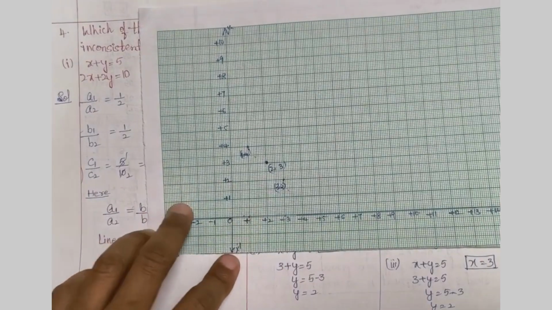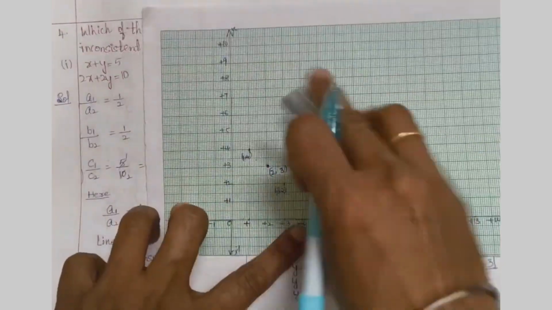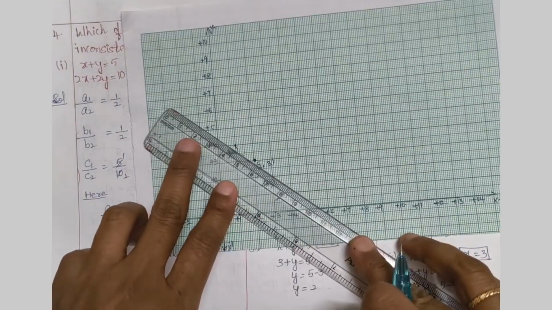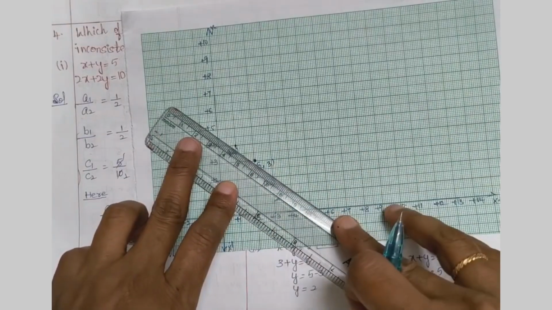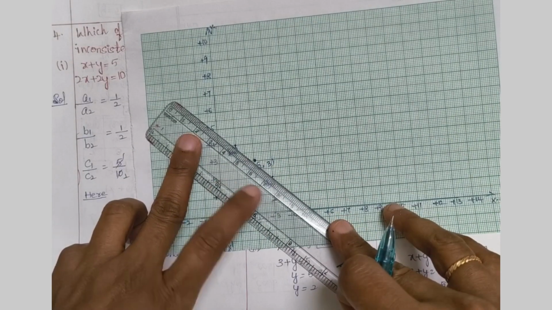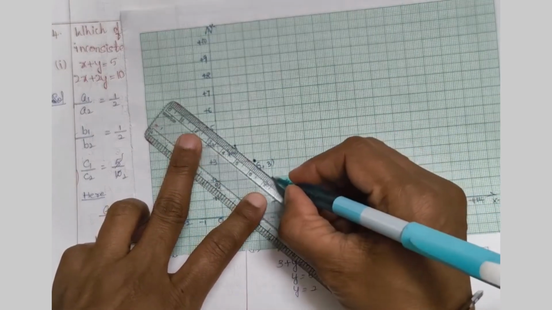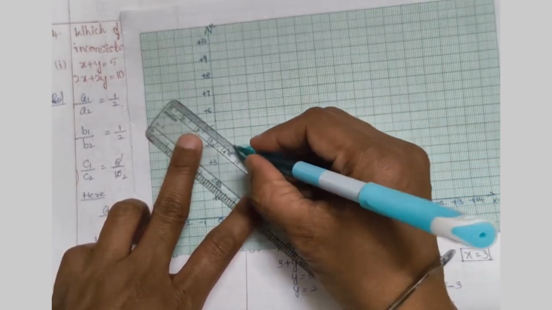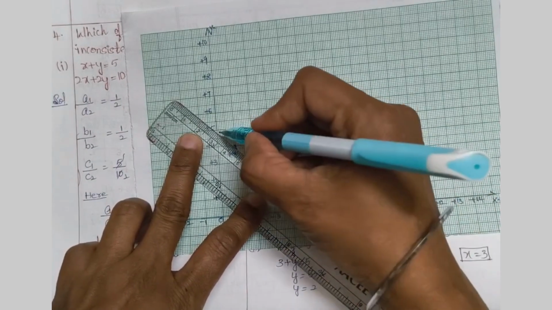Now you will take the scale and join these carefully. Carefully joining. See here, this (2, 3) is a little bit to the side. So here I am joining. Which dots am I joining? This dot, this dot, this dot. See here, join this one.